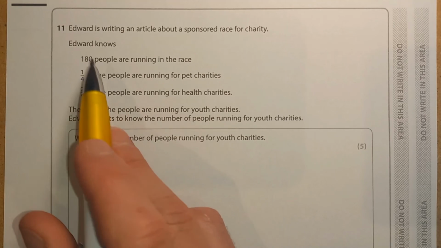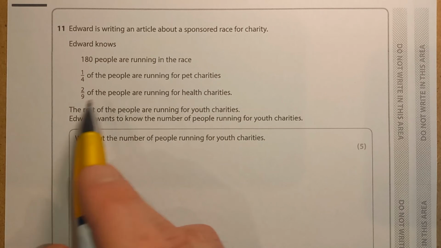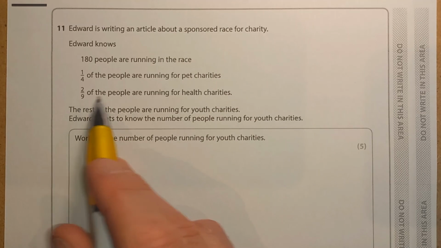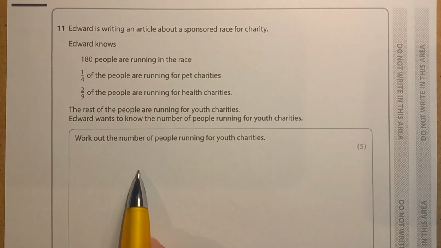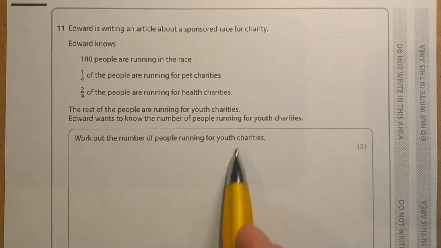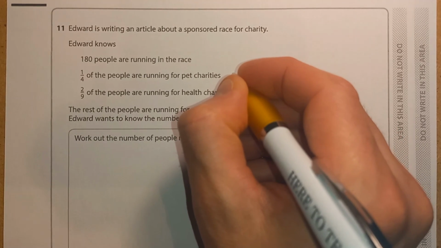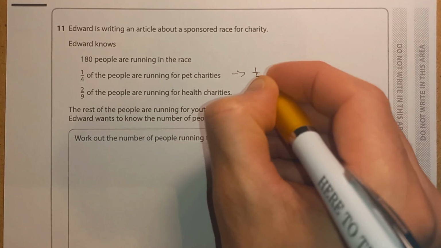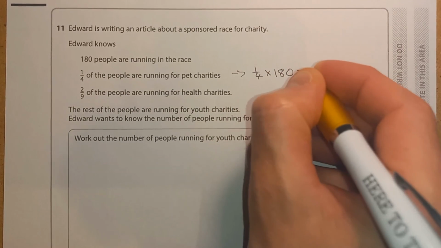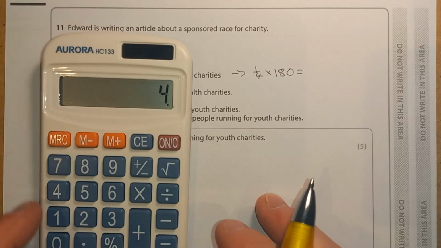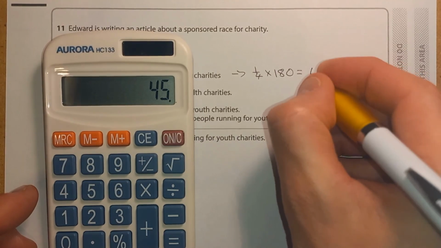Right, well, if we know the total, we can use this to work out how many are running for pet charities. We can use this 2/9 to work out the number of people running for health charities. And if we take these both off of the 180, what we're left with are the people running for the youth charities. Okay, so this one, what we want is 1/4 times 180, which is 45.